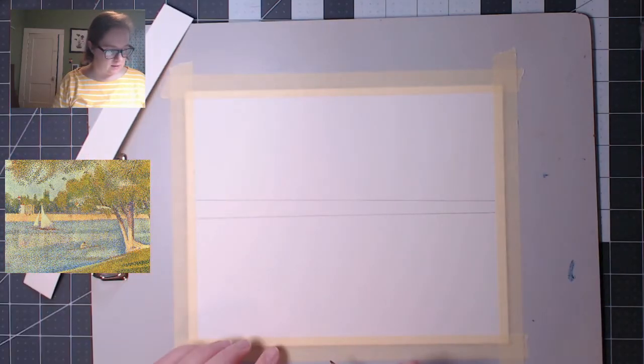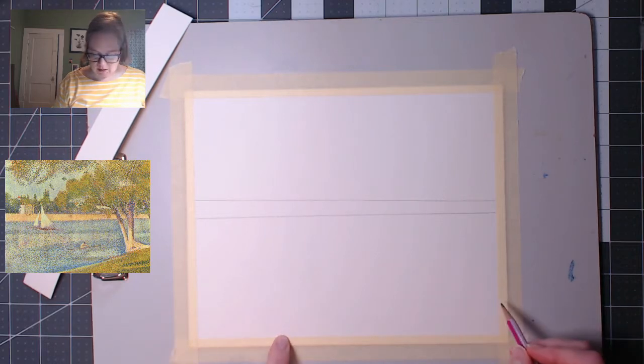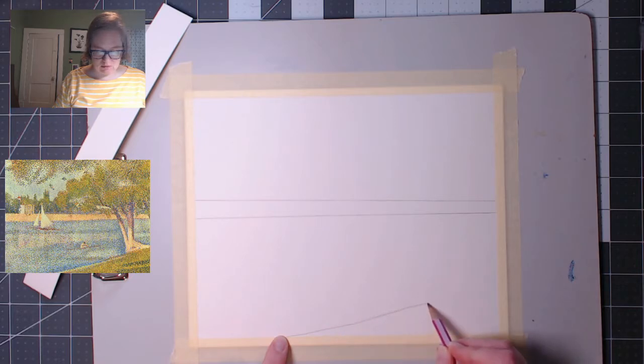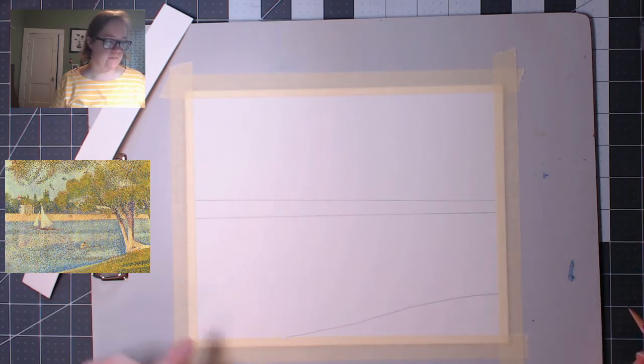And then there's this other kind of slopey line that I'm going to draw. It goes from about here to about there. I'm not going to use a straight edge for that. I'm just going to do it as smoothly as I can. Okay.